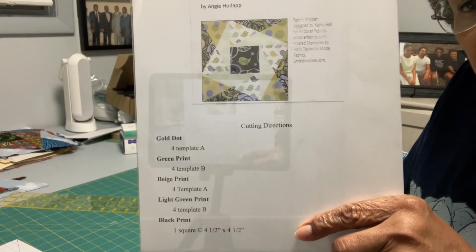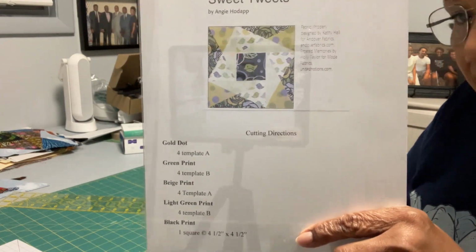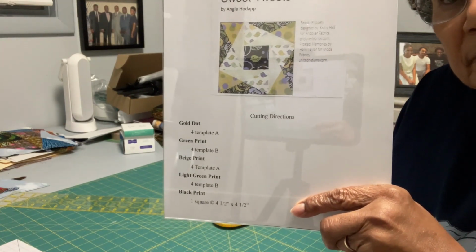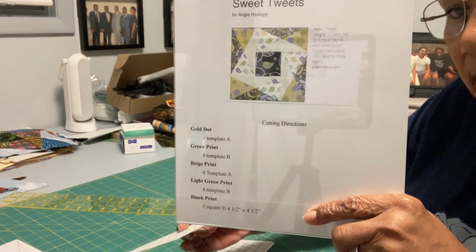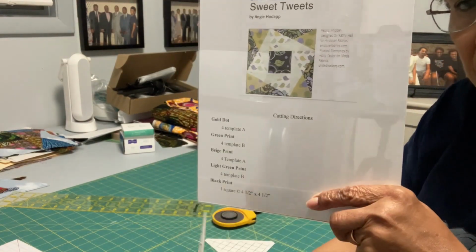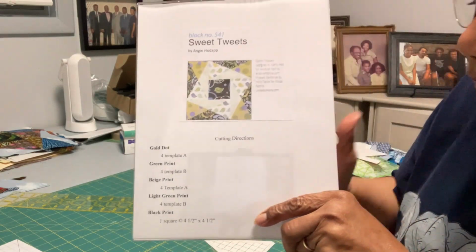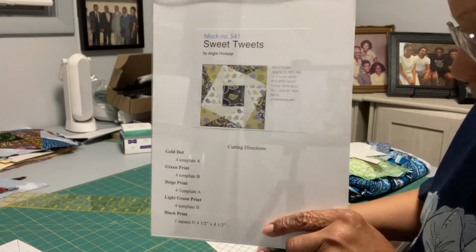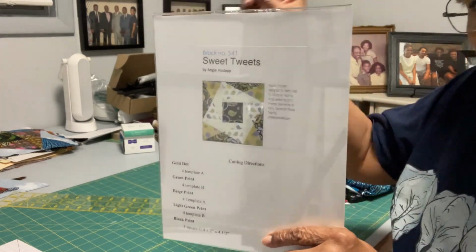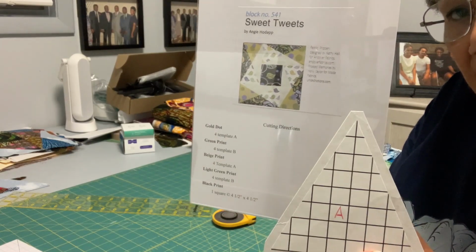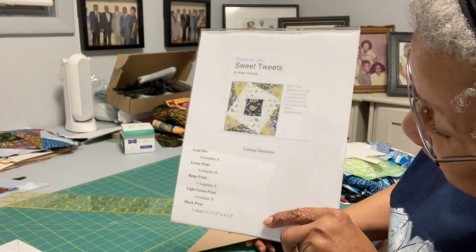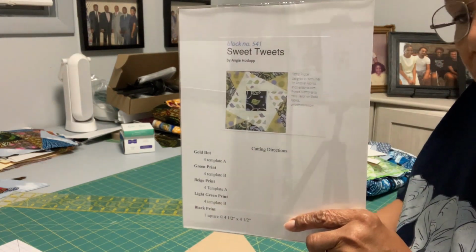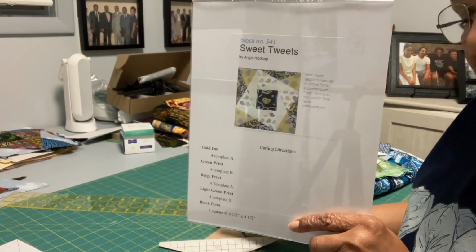The gold dot fabric, you need 4 of template A. The green print fabric, you need 4 of template B. The beige print, you need 4 of template A again. Here's A. And then the dark green print, you need 4 of template B again. So you're going to use both templates more than once.